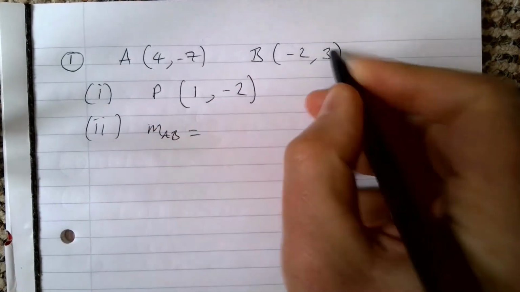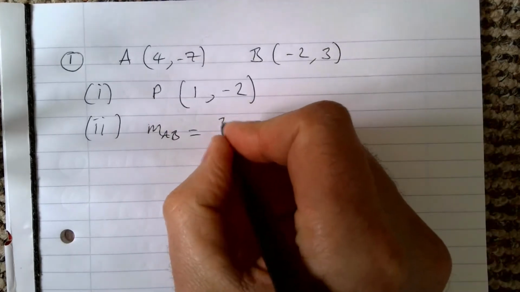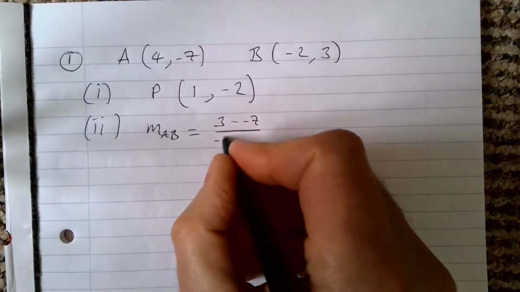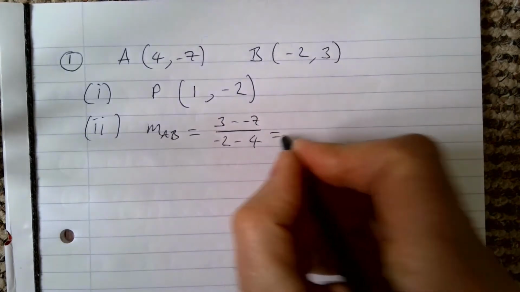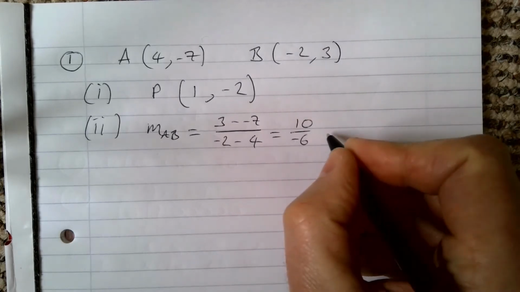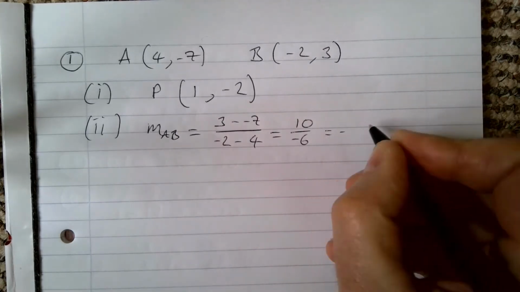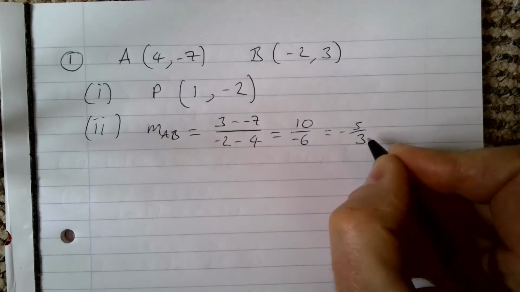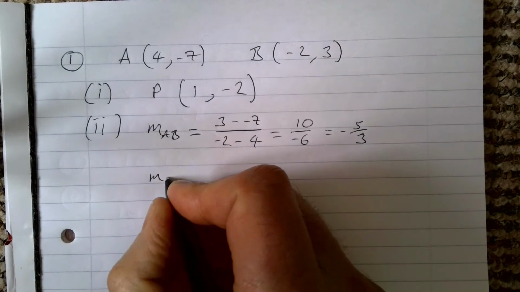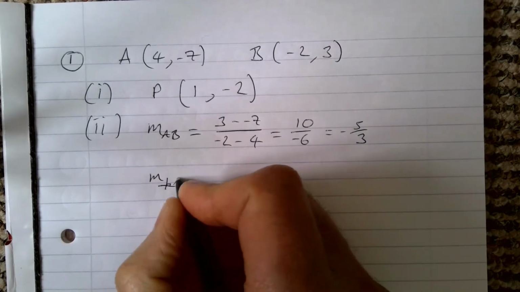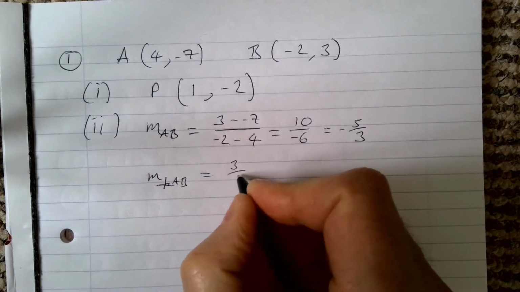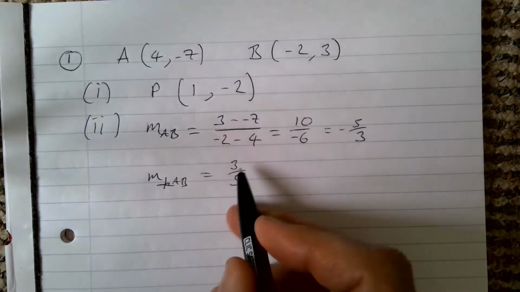So that's going to be y2 minus y1 all over x2 minus x1. So that gives me 10 over -6, which cancels down then to -5 over 3. So that's the gradient of AB. The gradient then of the perpendicular to AB is going to be 3/5.